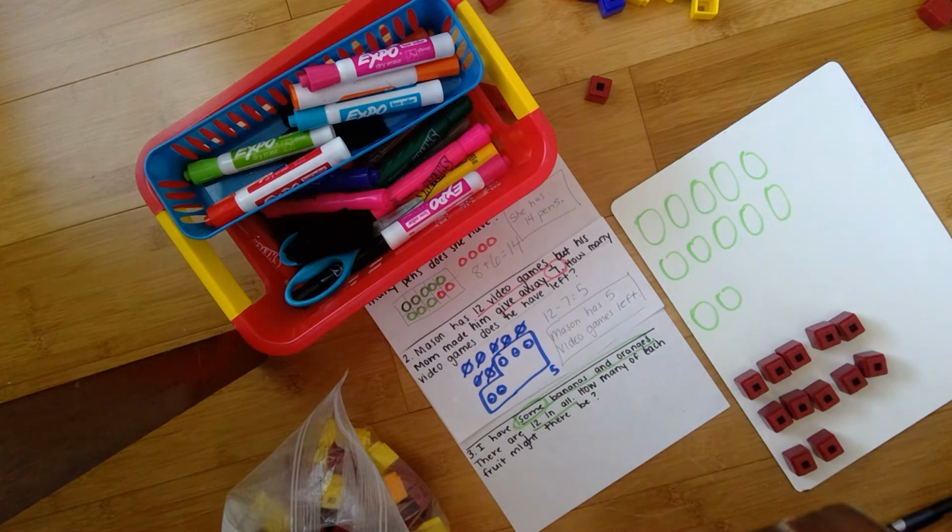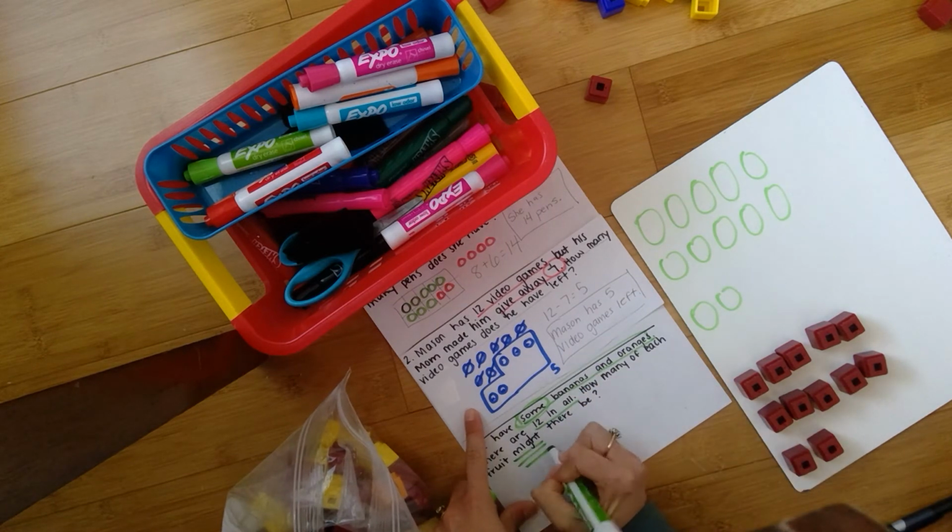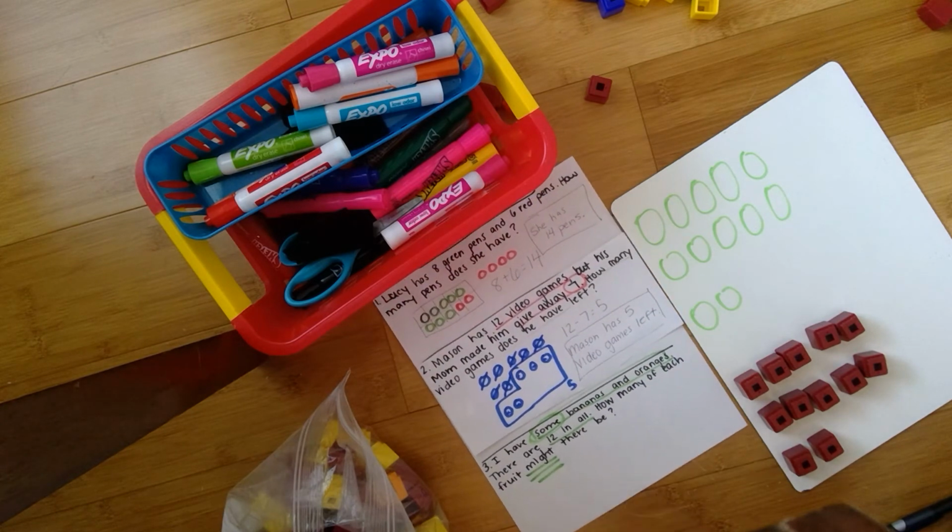The question is, how many of each fruit might, keyword, might there be? Is this asking for a definite answer? No, it's asking you to think of how many could there be. So you can figure out your own way to solve this problem and reply. I'm going to do it 1 or 2 ways, and then I want you to respond and tell me how many bananas and how many oranges did you say that there could be? So I know there's 12 in all. So I know my whole number.